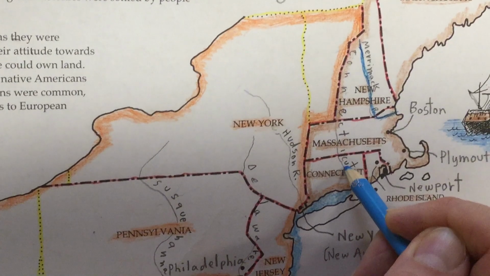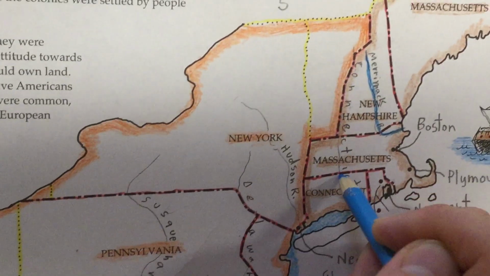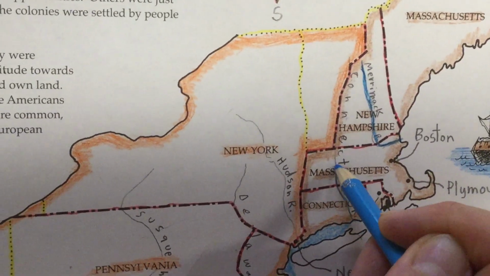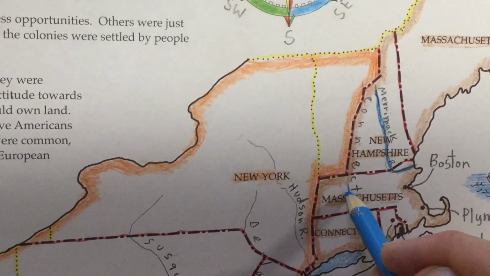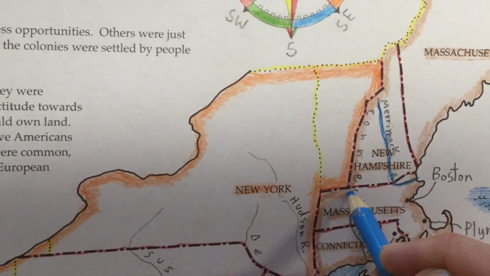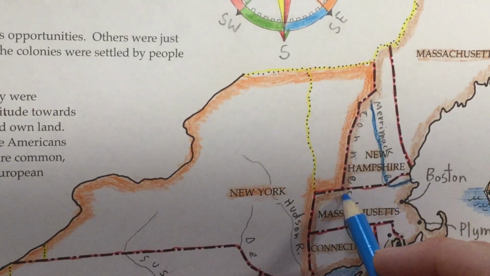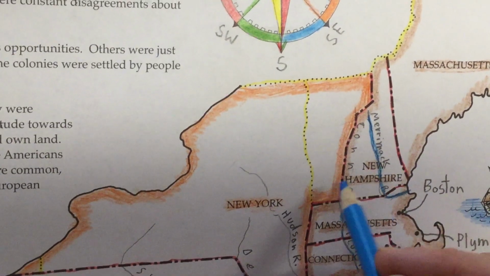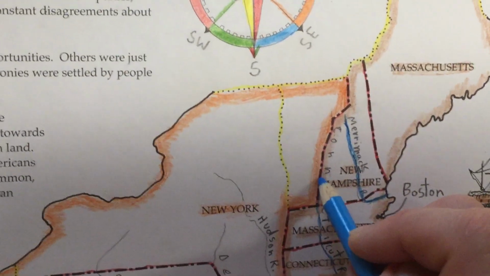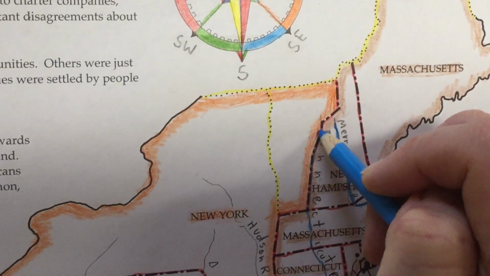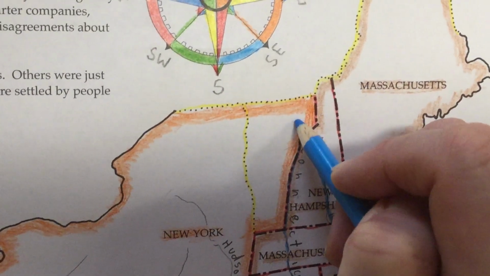And you can see I'm going to just go over my light pencil line right up through Connecticut into Massachusetts, and then right along the colony boundary between New York and New Hampshire. And that kind of follows that line. You can bring it a little higher.